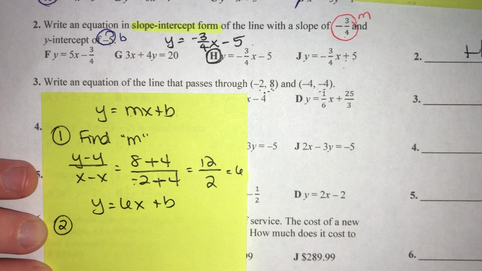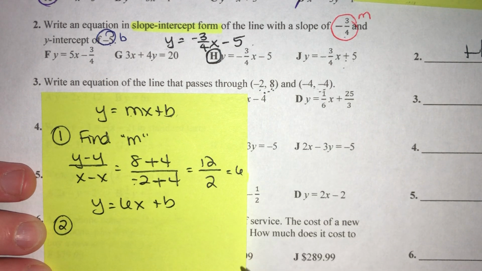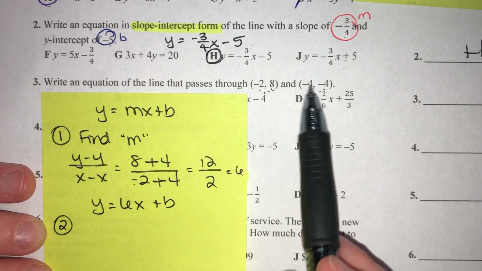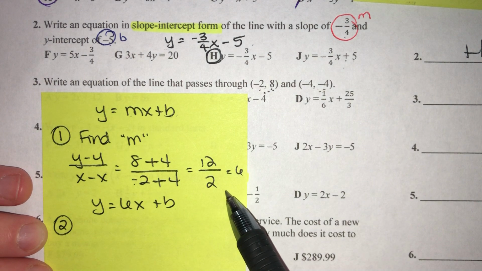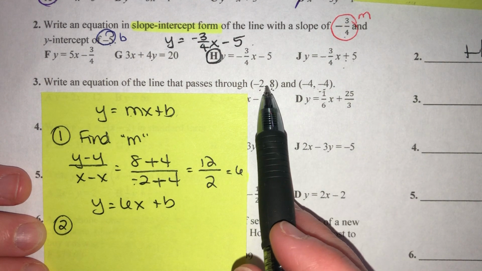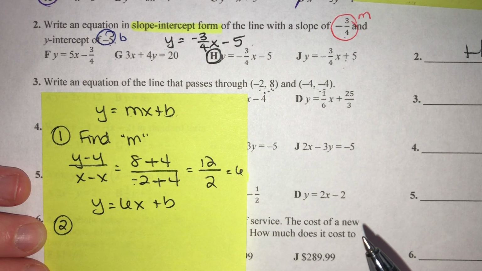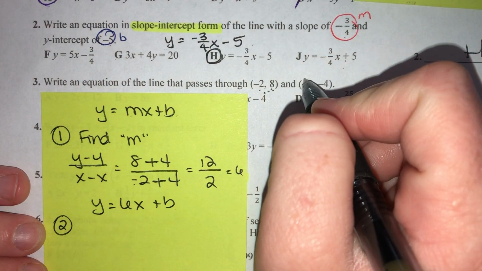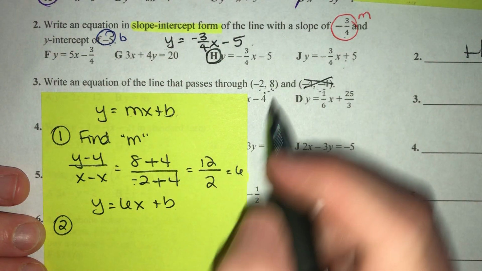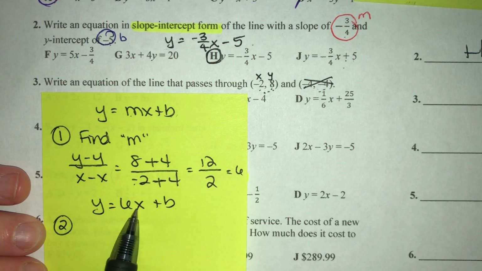Step 2, now that I know the slope, I got to find b. Well, it doesn't tell me what b is. All it gives me is 2 ordered pairs, right? It gives me 2 sets of x's and y's. Well, I can use one of those. I don't need both of them. I just need one. It does not matter which one I use. I'm going to get the same answer no matter what. So I'm going to pick -2, 8. So x is -2, y is 8. I'm going to plug those numbers in for x and y here and solve for b.